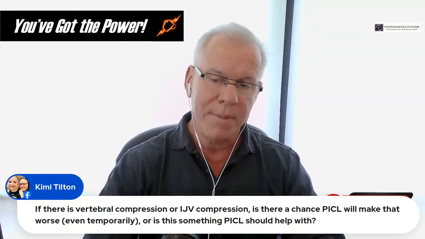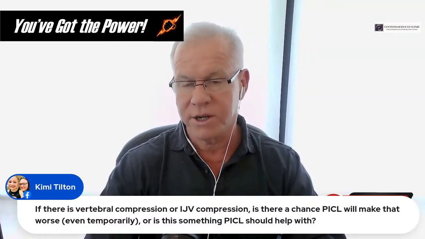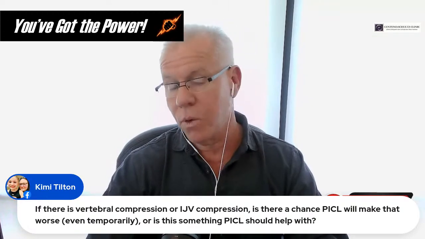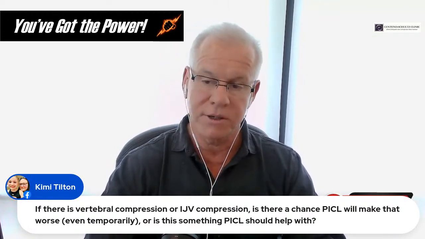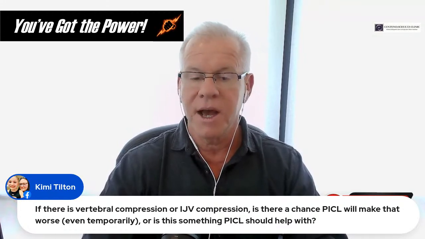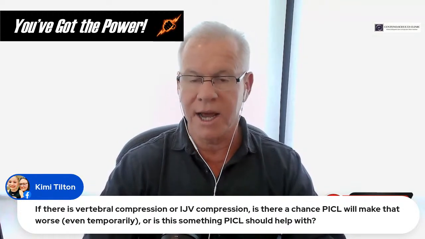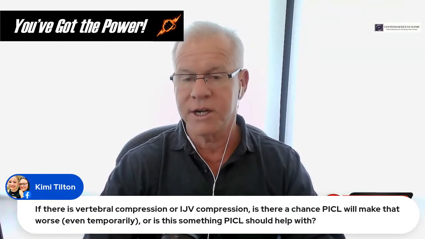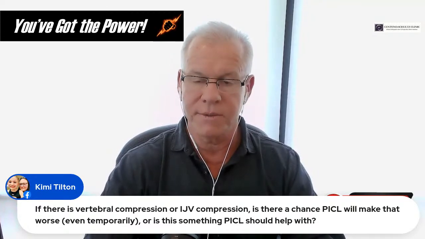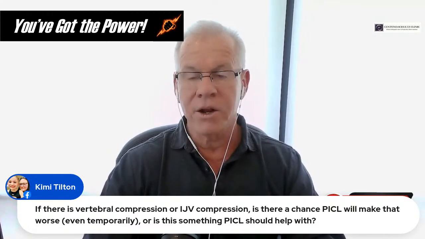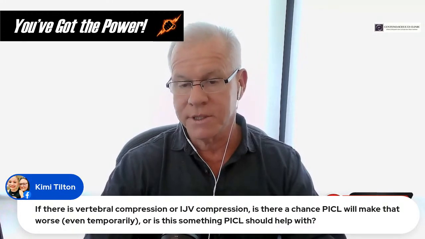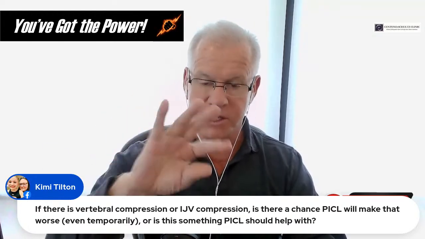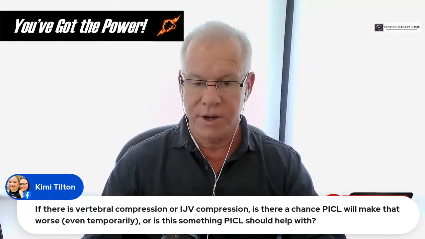So if that's what's happening, if we're seeing more IJV compression with instability, then the goal is to stabilize. So we shouldn't see more in that case, we should see less. But again, I think it's important to realize that IJV compression, as it exists, is a normal condition that doesn't cause symptoms. Where a patient can run into problems is when they've got IJV compression that happens intermittently with a change in head position, and that's more due to instability.